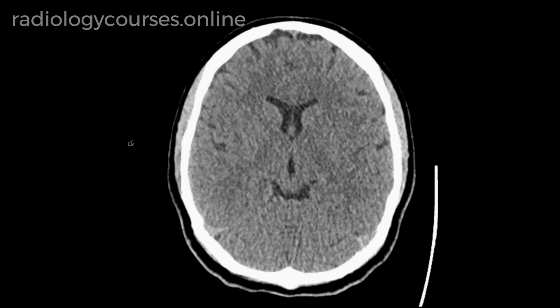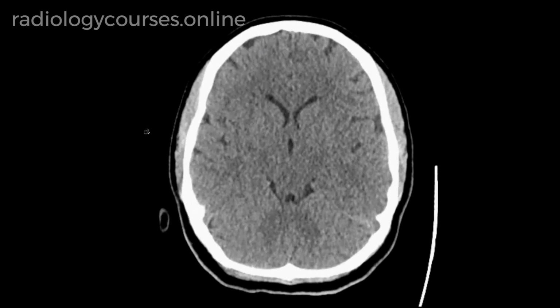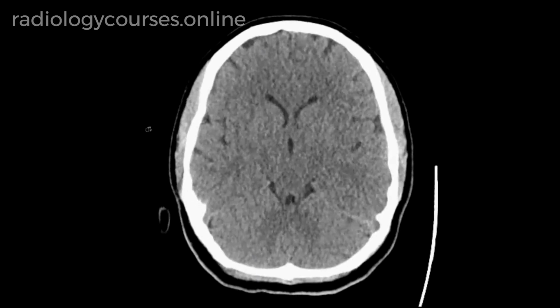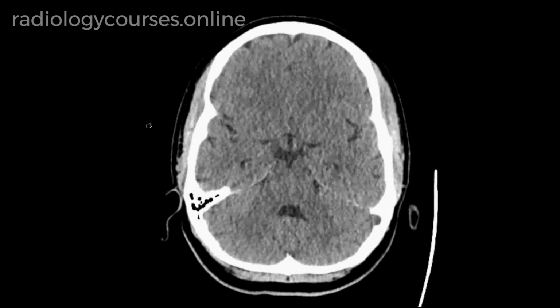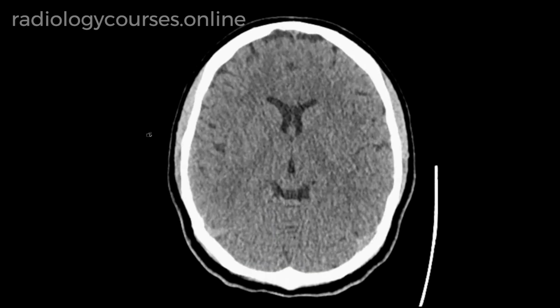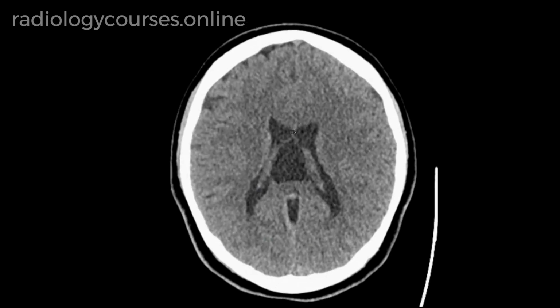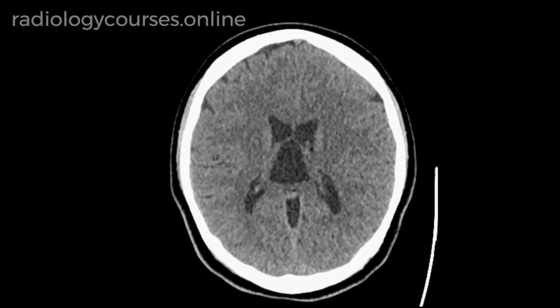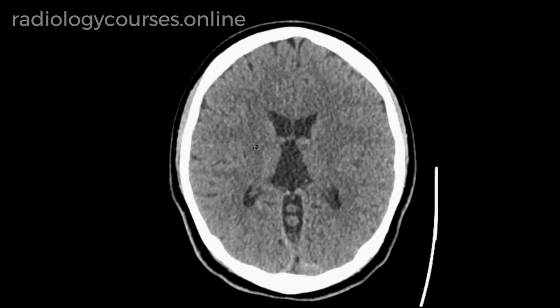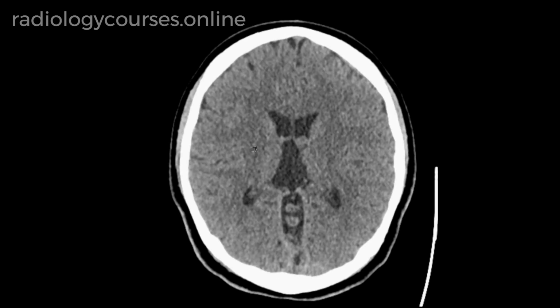Here we have CT of the brain in a 19-year-old with history of head injury. From the point of head injury, there is nothing to look at. What I want to show here is the abnormality situated in the midline. So how do I describe this abnormality? This I describe as follows.